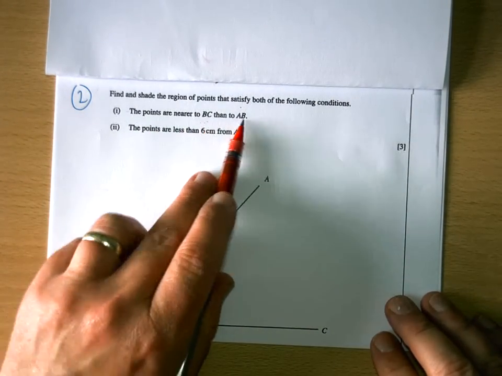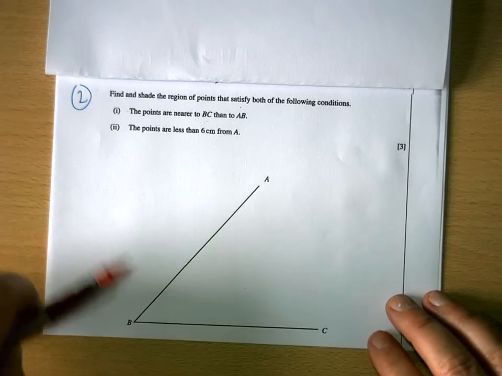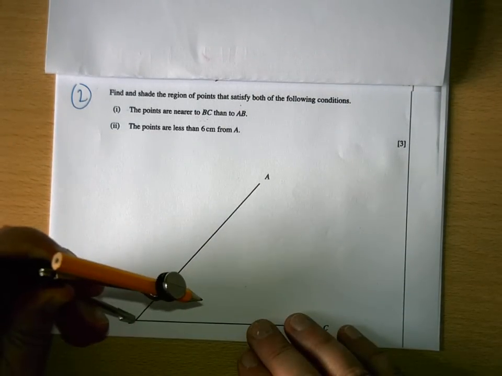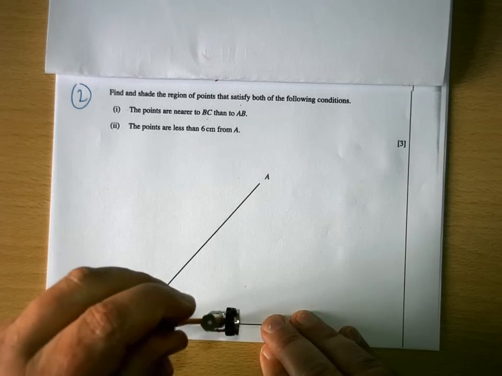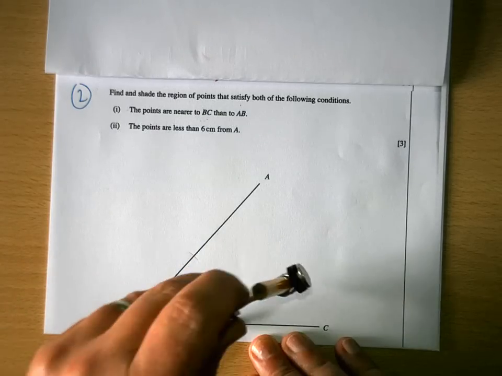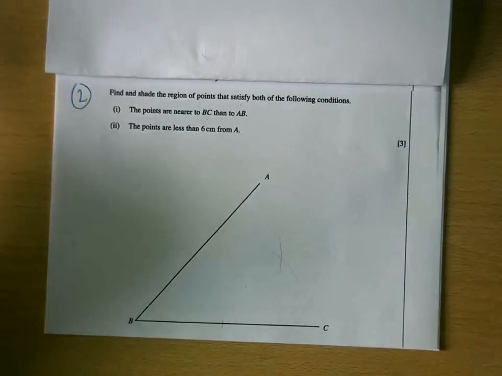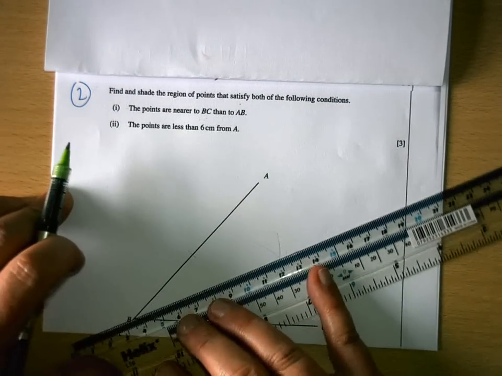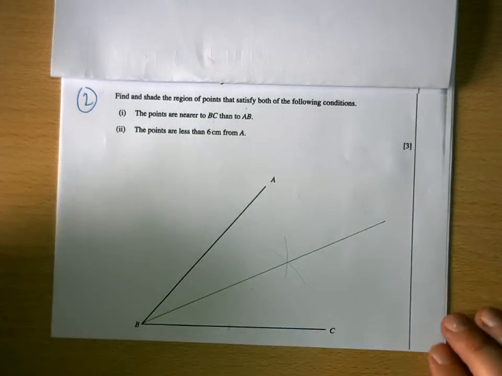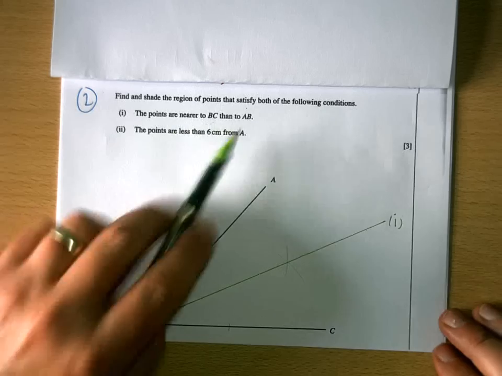The points are nearer to BC than to AB. Well, BC is a line and AB is a line, so that's an angle bisector. You get your compass, point on B, mark on each line, then move your compass to where you've just crossed and draw a further 2 arcs. So there's your first mark. That's the points that are nearer to BC than to AB.